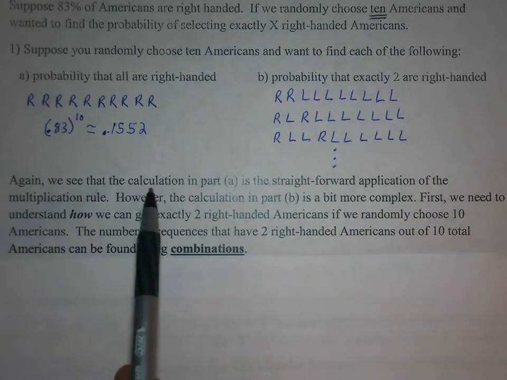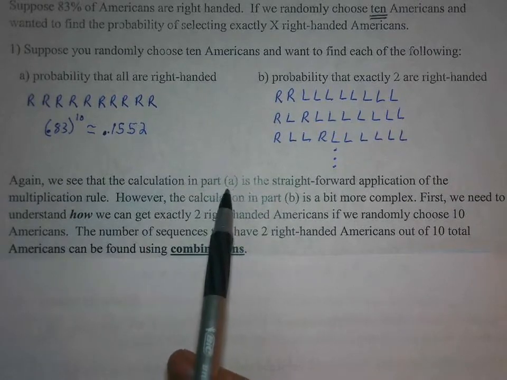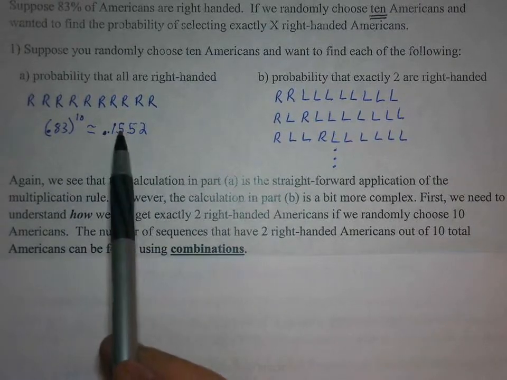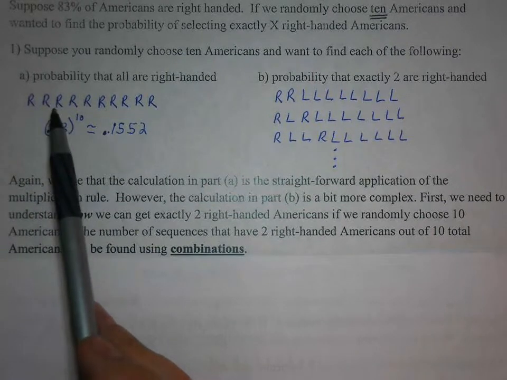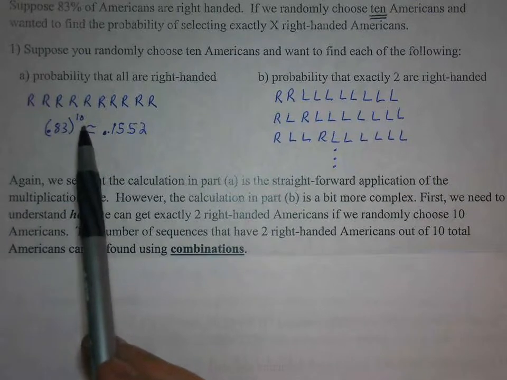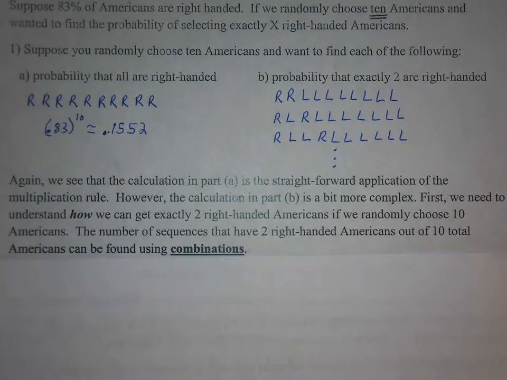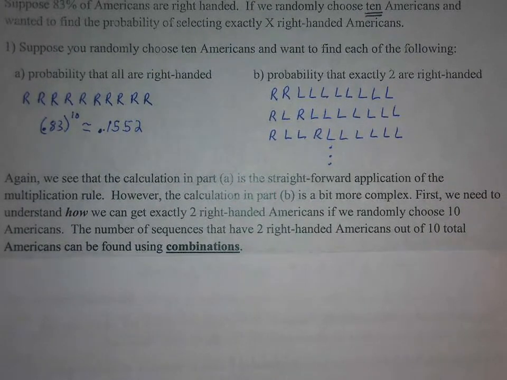Okay, so again, we see the calculation in part A is a straightforward application of the multiplication rule. So that's just multiplying right-handed and right-handed and right-handed, which is 0.83 to the 10th. However, the calculation in part B will be a bit more complex. First, we need to understand how we can get exactly 2 right-handed Americans if we randomly choose 10 Americans. The number of sequences that have 2 right-handed Americans out of 10 total Americans can be found using combinations.